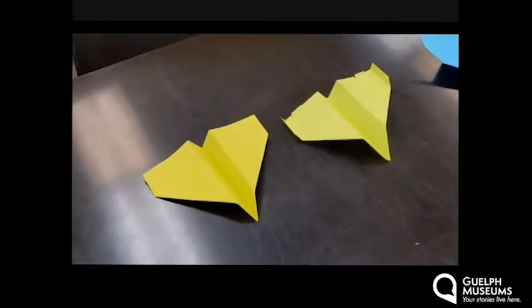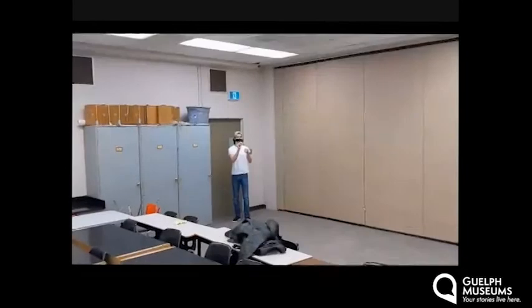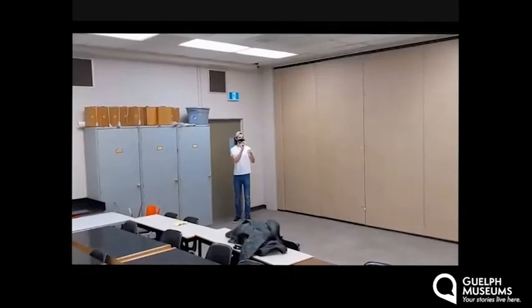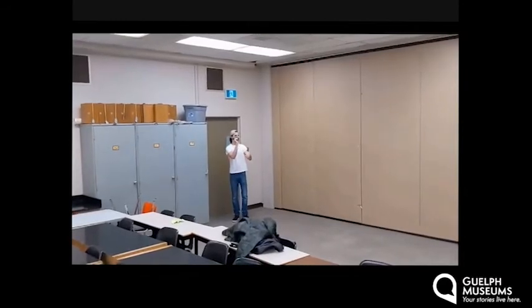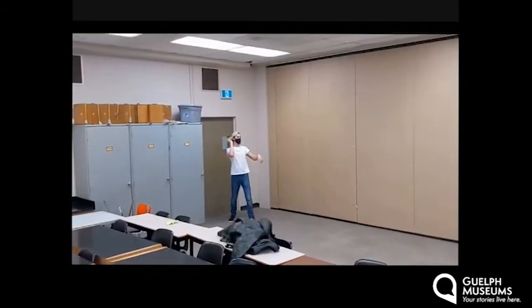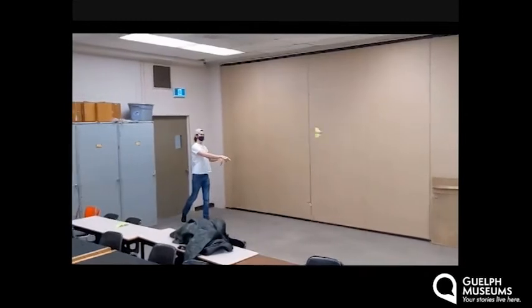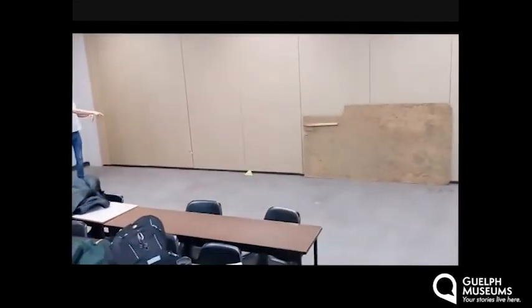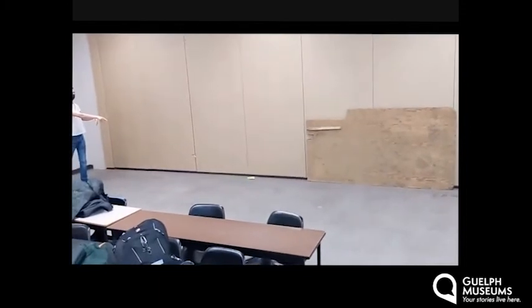Alright, on to the last plane. Now we have the lock bottom. You want a very light throw with this plane as the wide wings will provide a lot of lift for the slow descent, allowing for a longer flight time. However, you might notice that there's a bit of an issue with this one. Yeah, this one sorta struggles to fly any real distance.